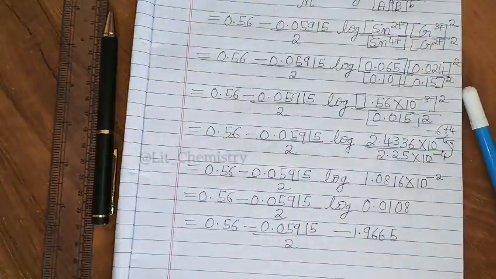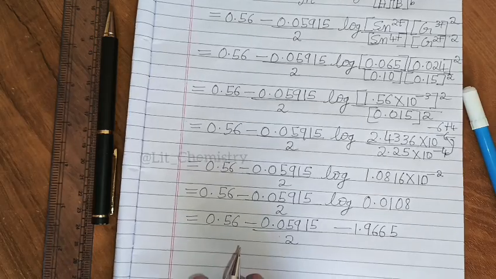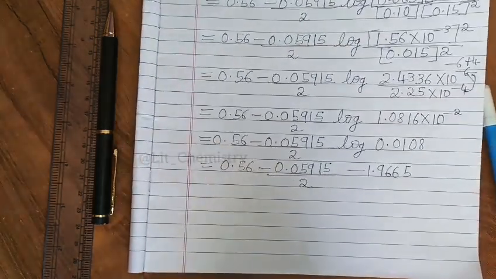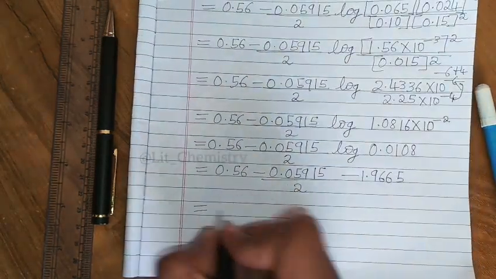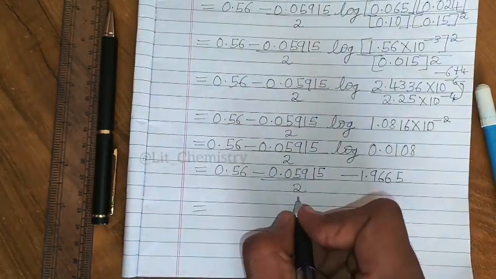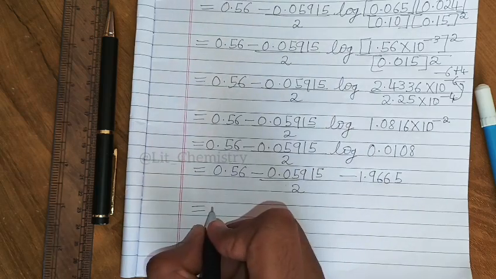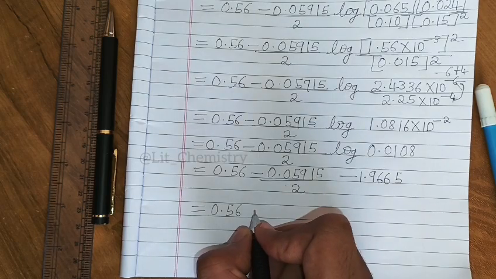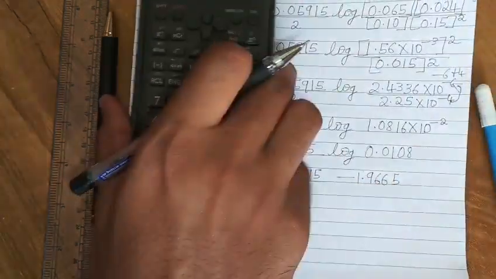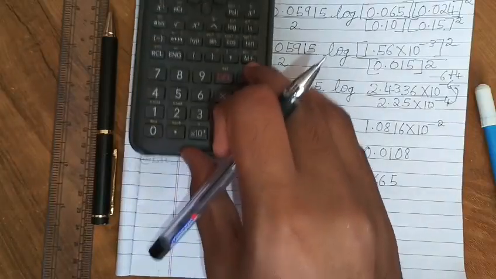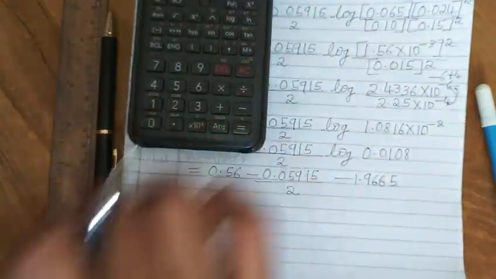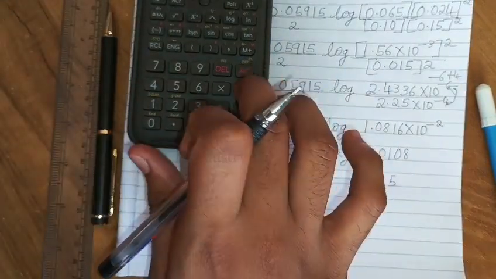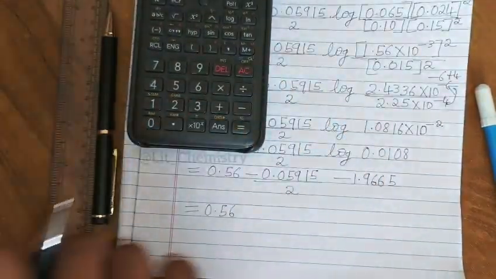So now in the next step, I divide this. So I have 0.56, and if I divide this, I have minus 0.05915 divided by 2.